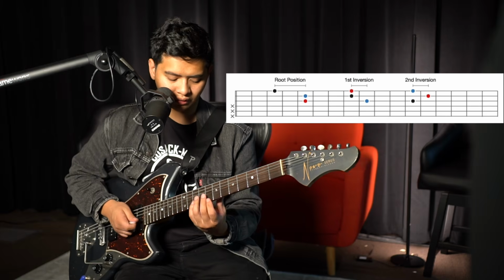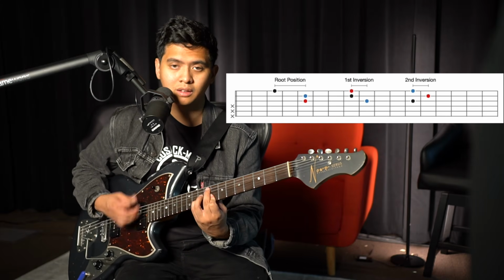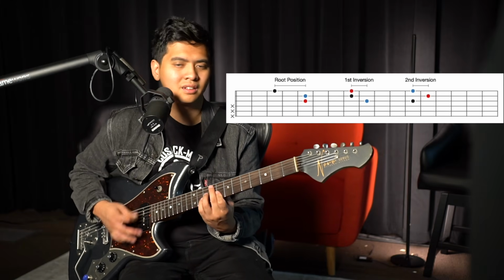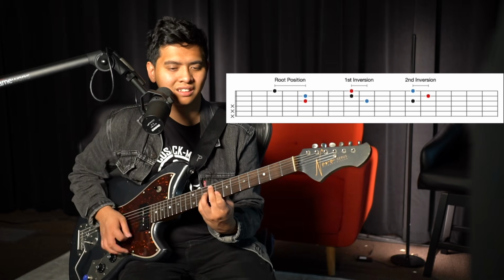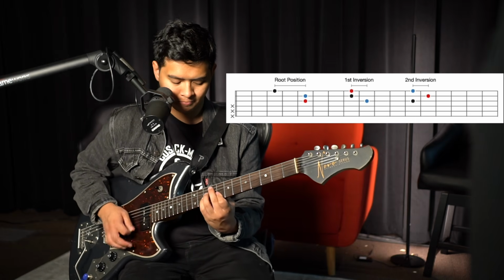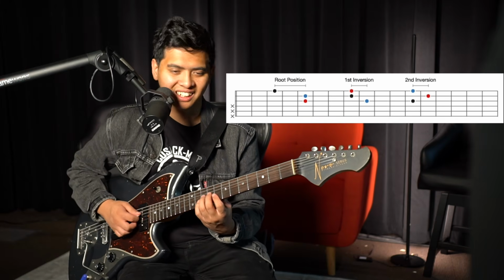And what's cool about that is if I let go of the pinky and just keep barring it with my index finger, add some chorus in there, you know, it's instant 80s. Stuff like that.